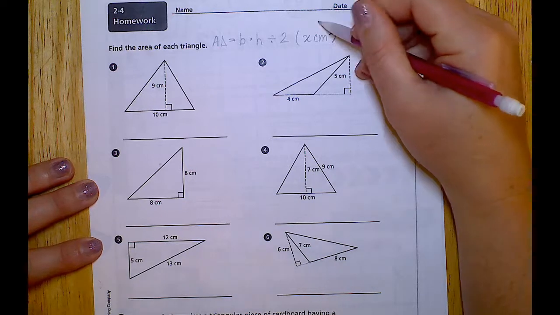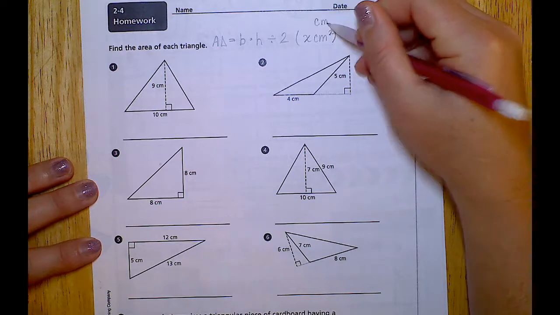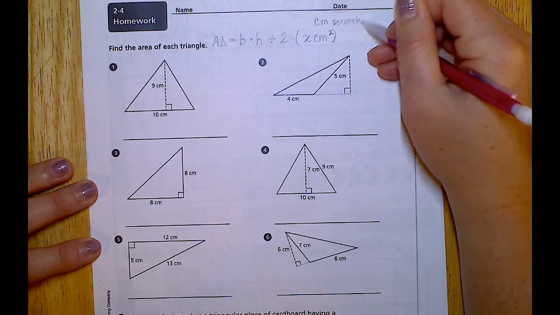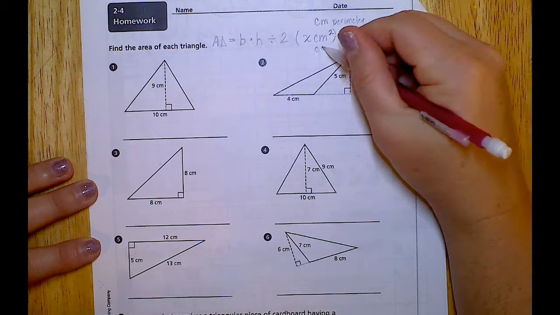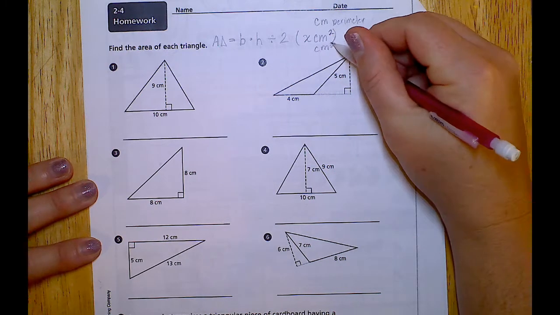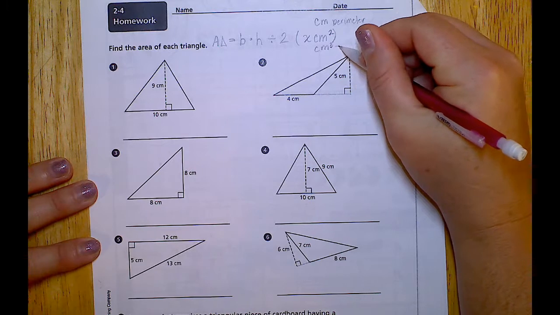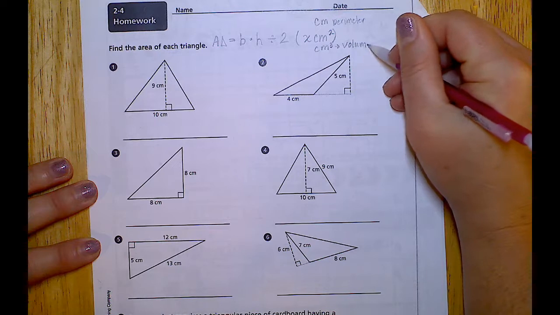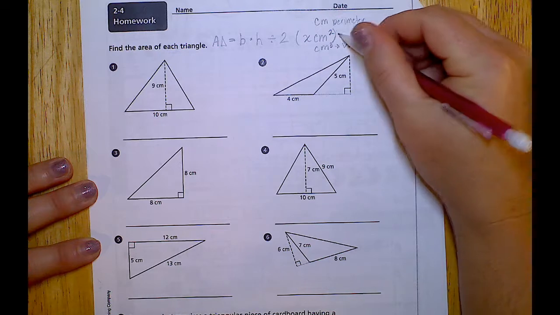Now, if you just did centimeters, this would be for perimeter. If you did centimeters cubed, this would be for volume. So this is for perimeter.